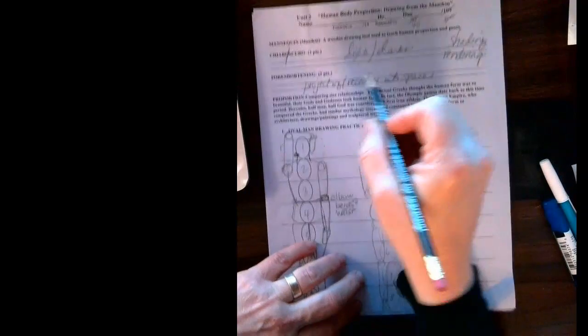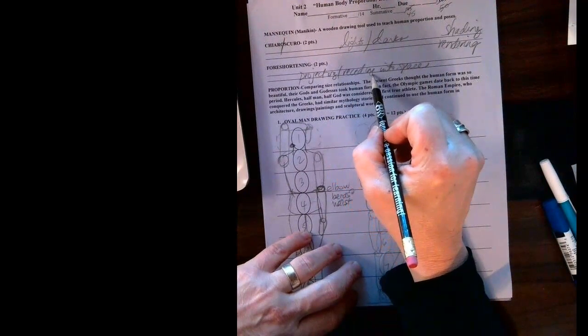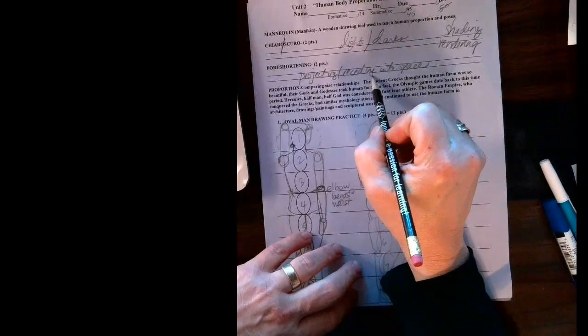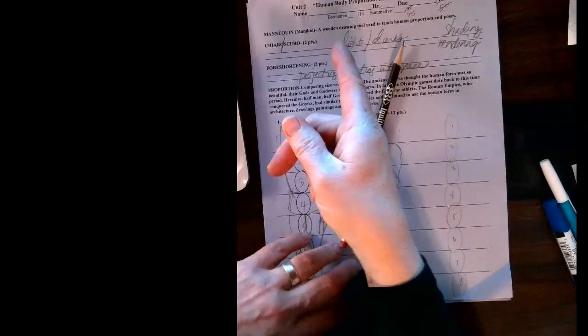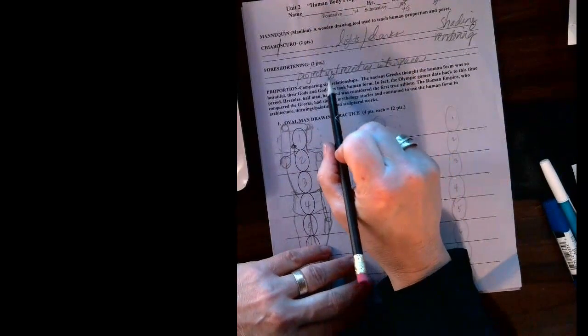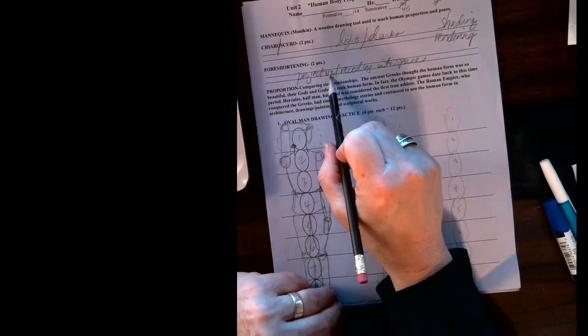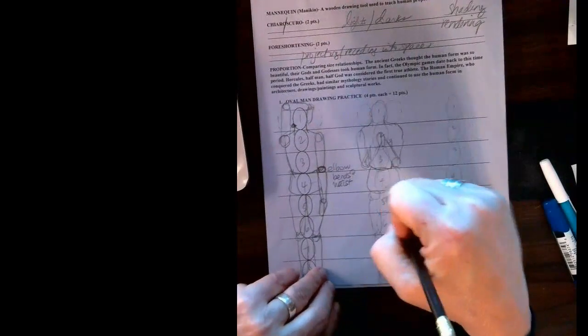Foreshortening is another term. Foreshortening means you want to draw something that looks like it's coming into space. So if you point at someone, like "I want you to join the army," you have to draw things coming towards you. That's the tricky point. You're going to see examples of what foreshortening looks like too. This is what our demo is going to be.